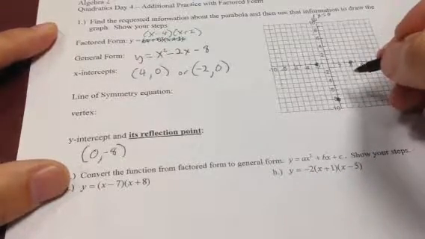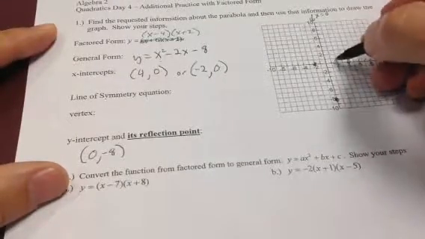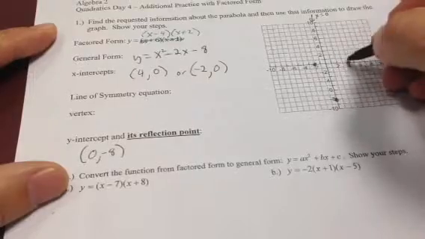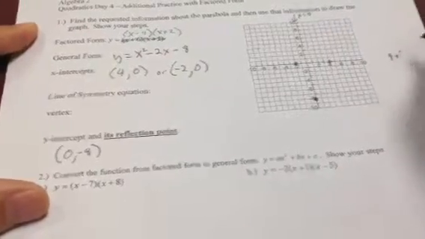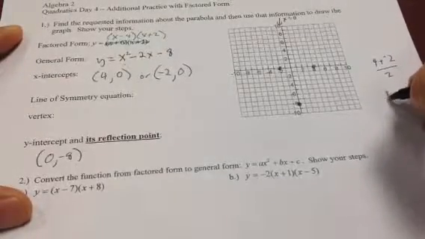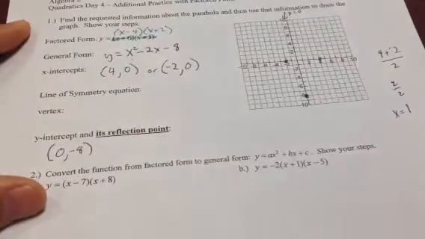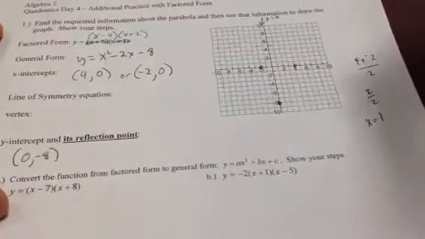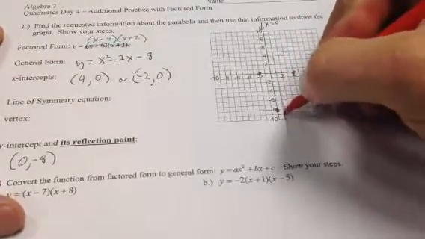And I actually know where my axis of symmetry is. There's 2 ways I know this, or my line of symmetry. It's halfway in between there, so I could add those 2 numbers and divide by 2. So 4 plus -2, that's off the screen, divided by 2 is 2 over 2, or 1. So x equals 1 is halfway between there, so I know I'm going to have an axis of symmetry right here. That's one way we know it.